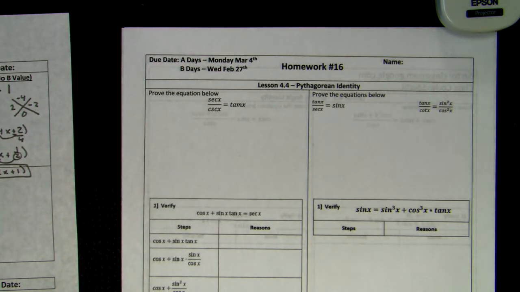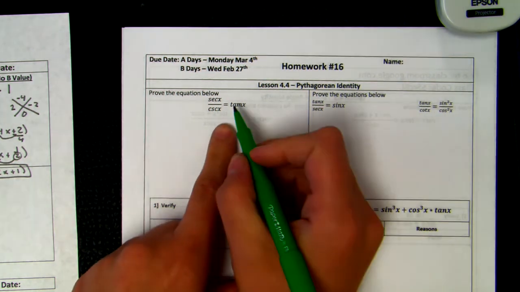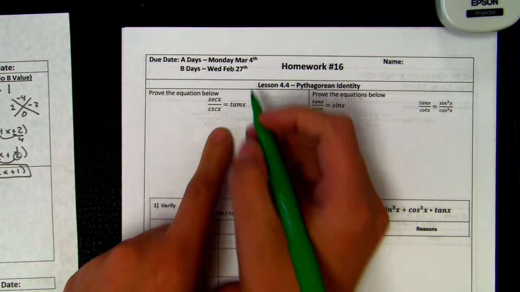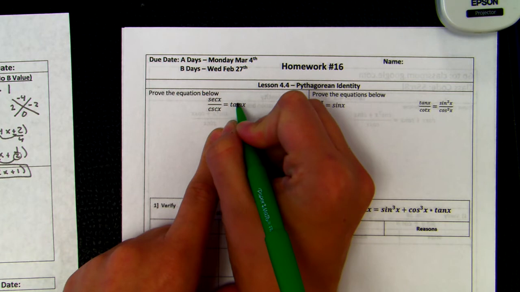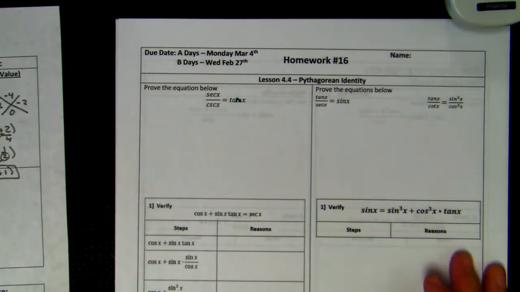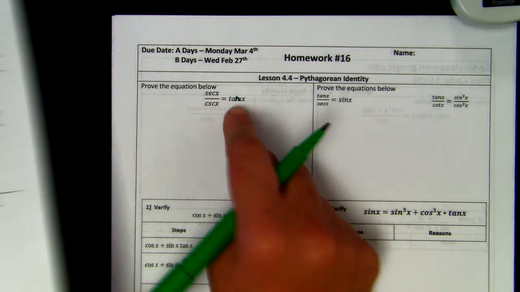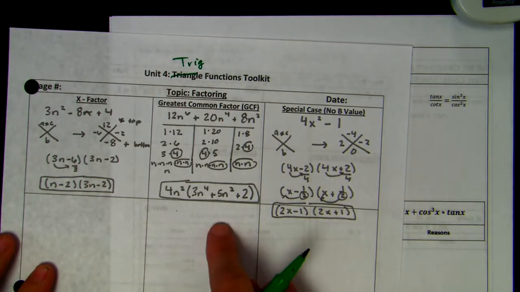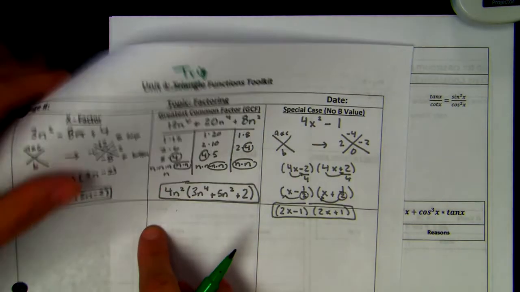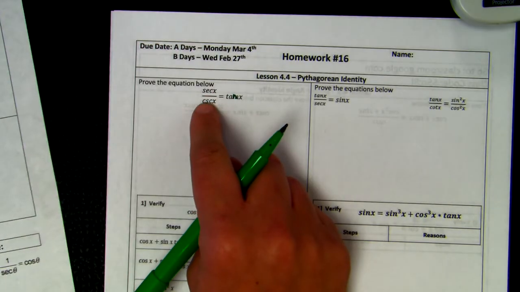Okay? So this first one says prove the equation below, and speaking of typos, I wrote this as tan x. It should be tangent of x. So looking at this one, I see that there's a fraction built into this. I don't see anything that I can factor, so I'm going to skip over this, but I do see a fraction. Okay, so I'm going to see how I can rewrite my identities here with my reciprocal identities.